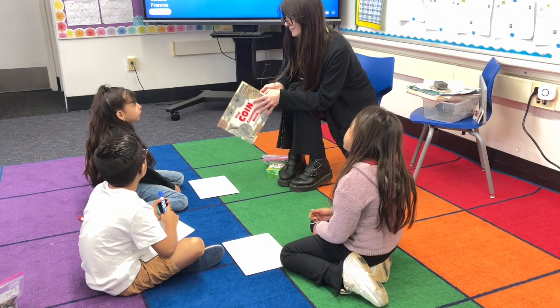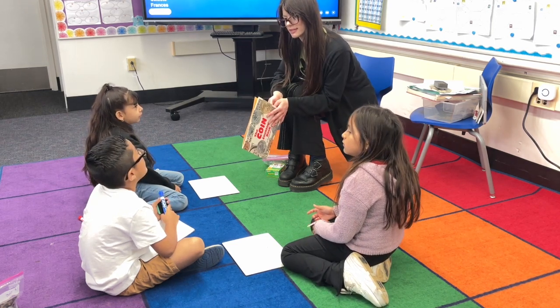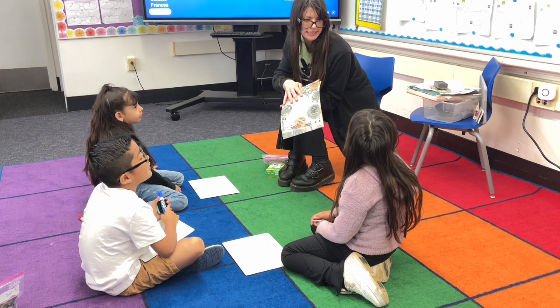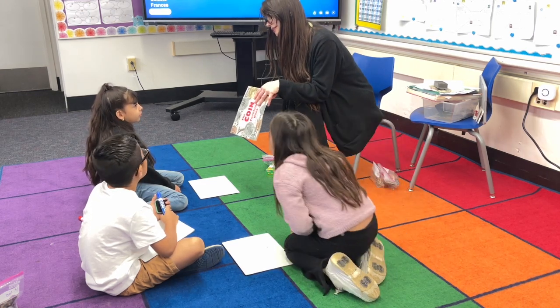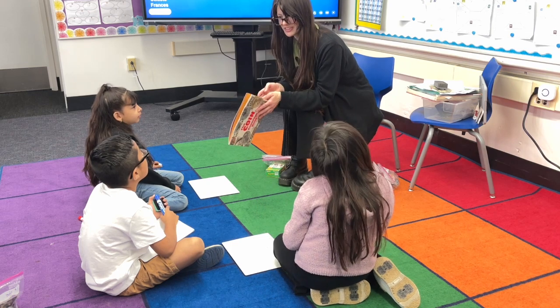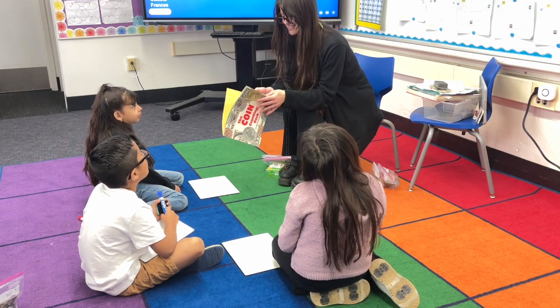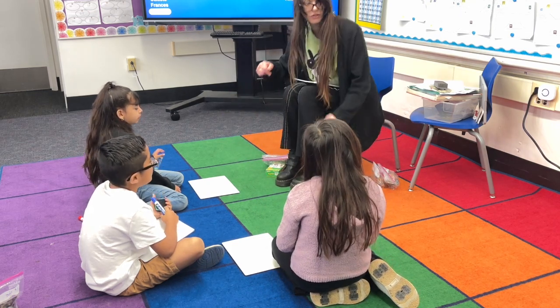5 cents. 10 cents? No. A quarter is how many cents? 25. A half dollar is how many cents? 50. A dollar coin is how many cents? 100. Yes, solid, awesome.